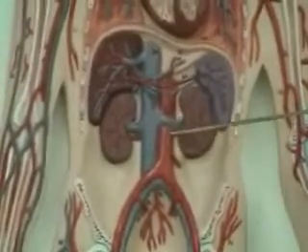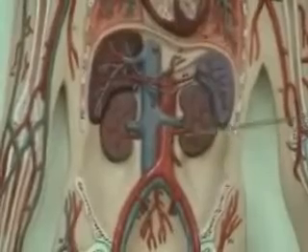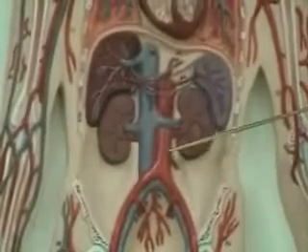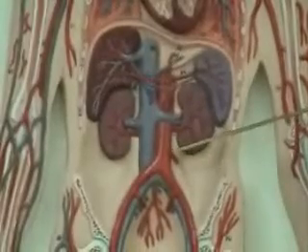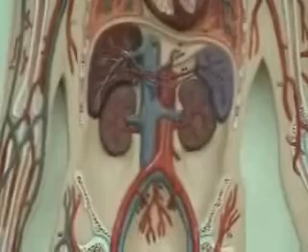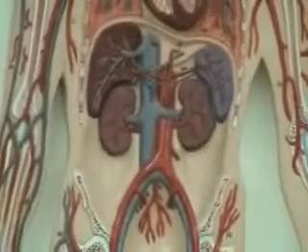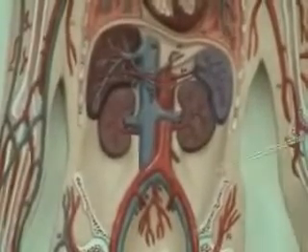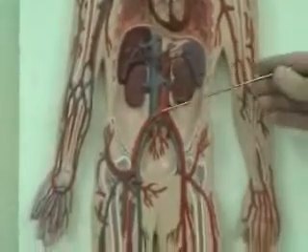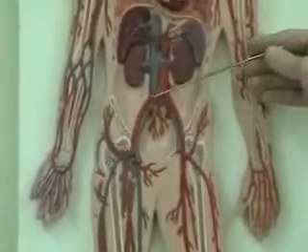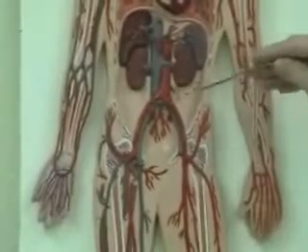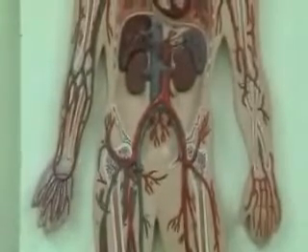This plaque does not show at the L2 vertebral level the gonadal arteries, which we saw on the other plaque. However, at the L3 vertebral level, it does show the inferior mesenteric artery. The inferior mesenteric artery will supply part of the transverse colon, the descending colon, the sigmoid colon, and the upper part of the rectum. Then at the L4 vertebral level, the abdominal aorta bifurcates, and we no longer have abdominal aorta. It bifurcates into the left and right common iliac arteries.